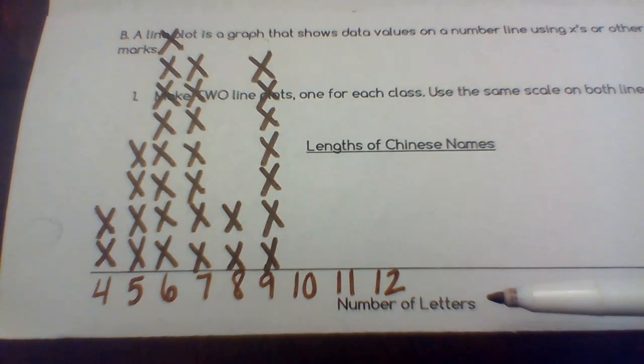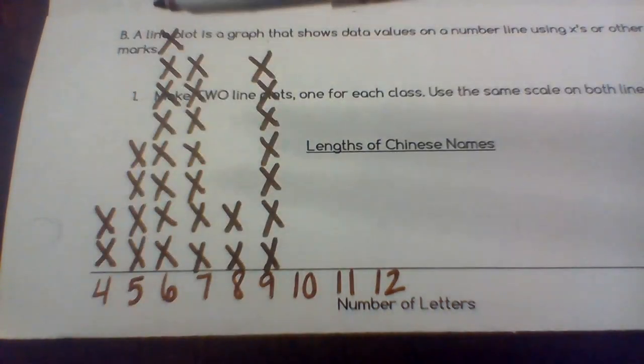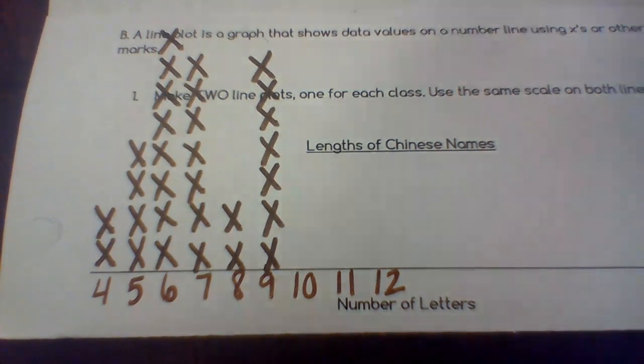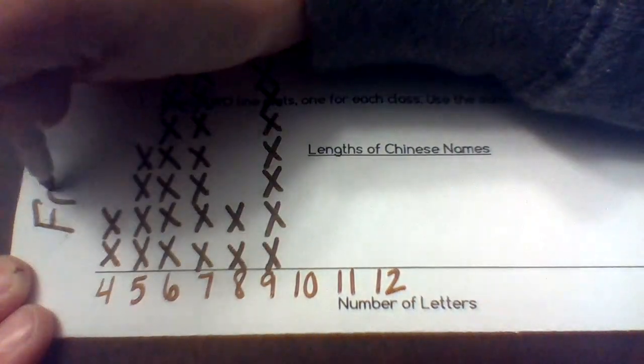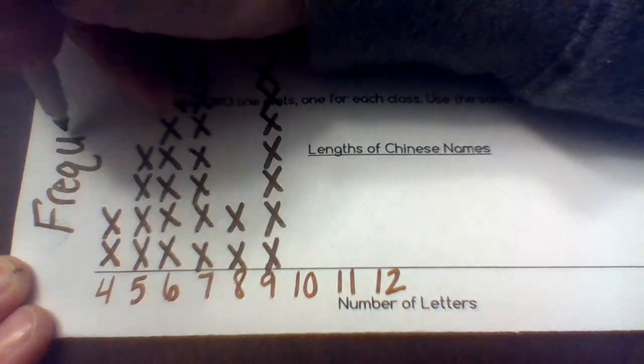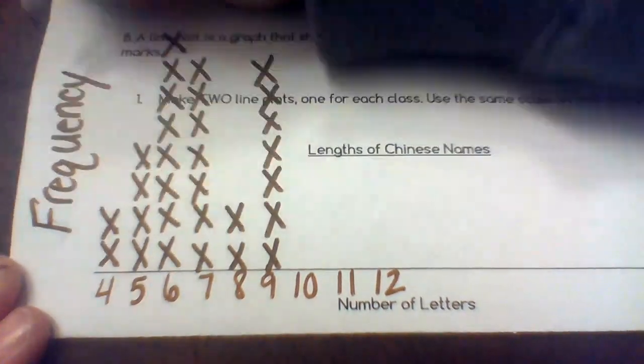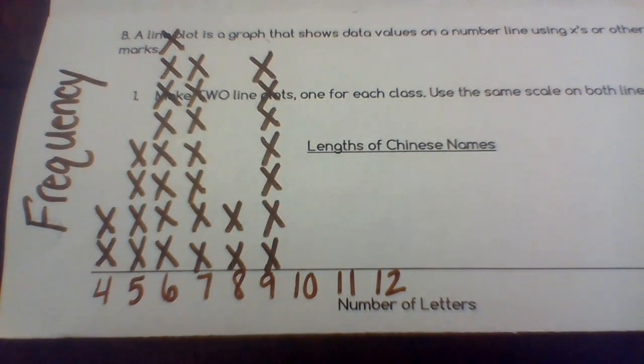I don't have one here on my y-axis. Sometimes what you will see in books or on maybe IXL or your STAR test is, over on the side, the word frequency, which is just telling you how often that data occurs.